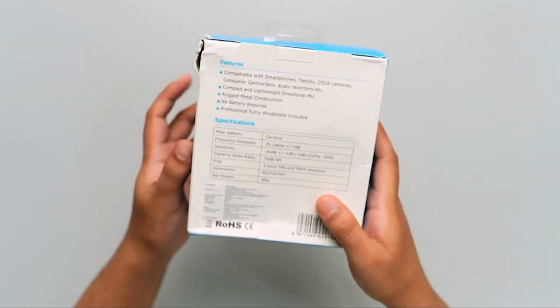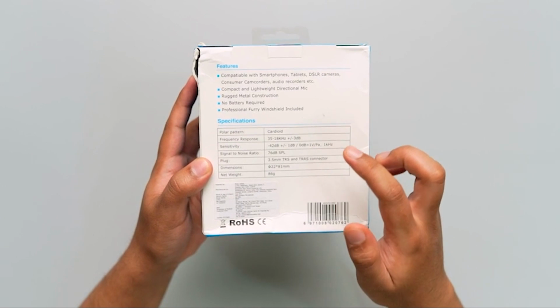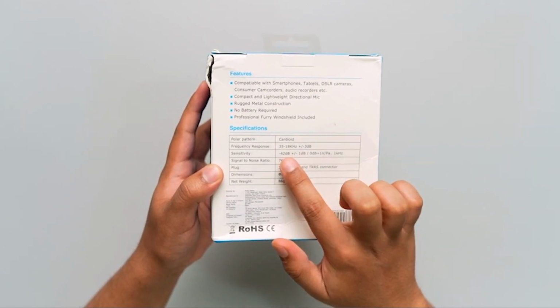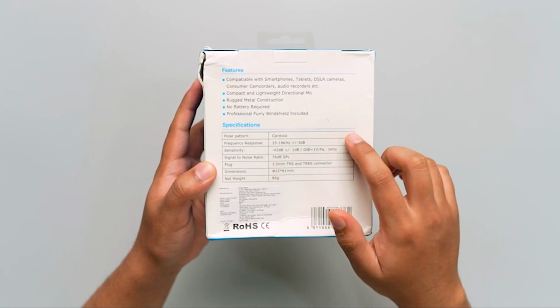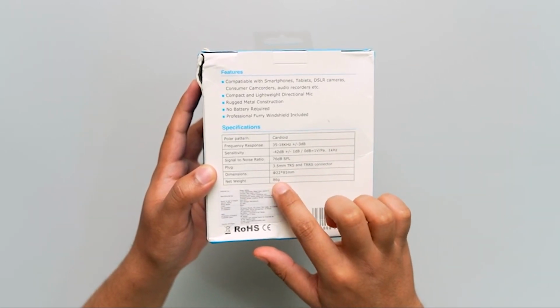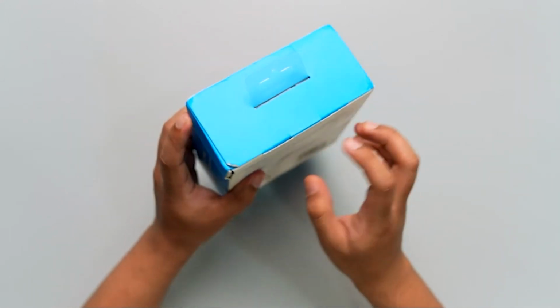As we flip the box towards the back side, we can see some of the specifications are mentioned, like it is a cardioid microphone with a frequency response of 35 Hz to 18,000 kHz and also that it is of just 86 grams. So without any further ado, let's just get straight to the unboxing.